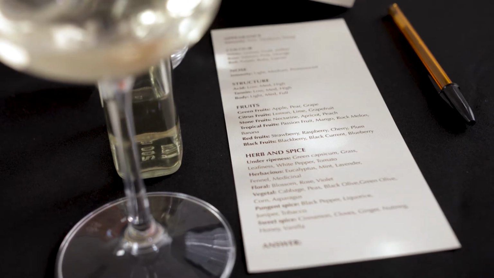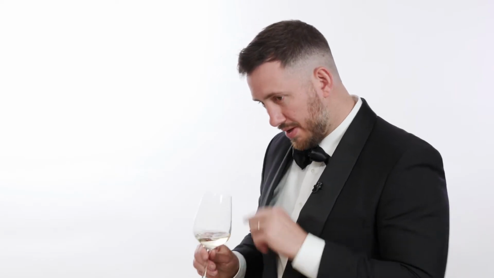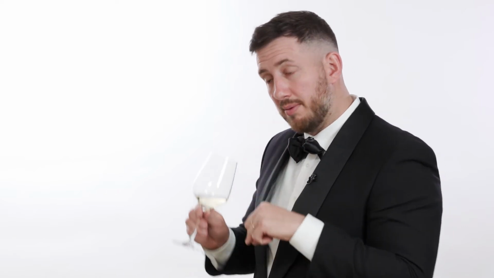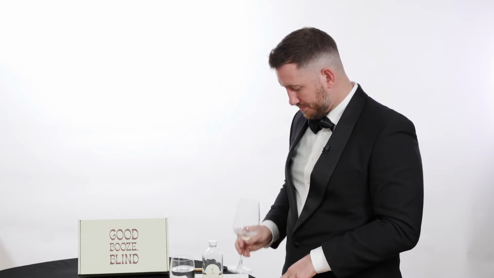The way I approach it is I start with my cluster. I go, okay, it's green fruited, and then I work out, is it Granny Smith or is it pear? So have a sip, focus in the middle of your palate and work out whether it's ripe or underripe. So that's how you assess fruit flavors in white wine.